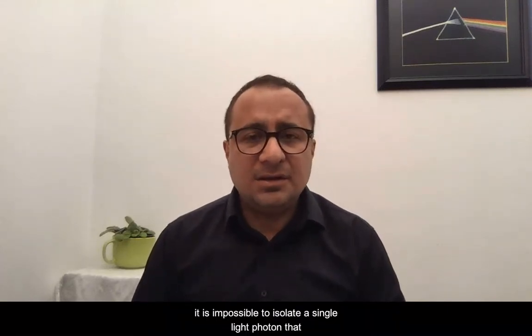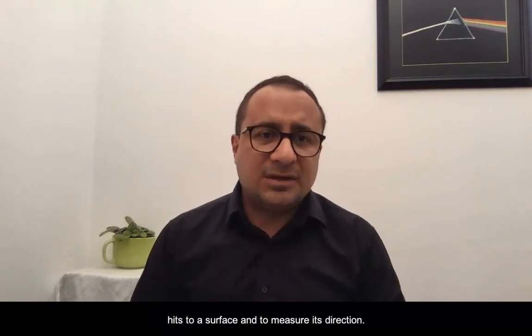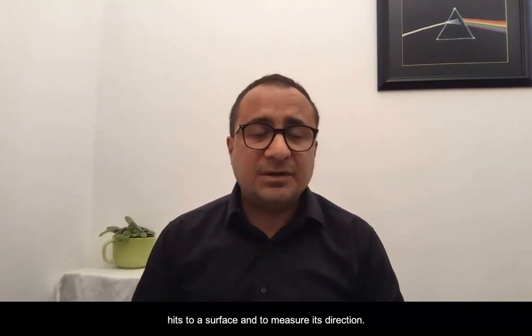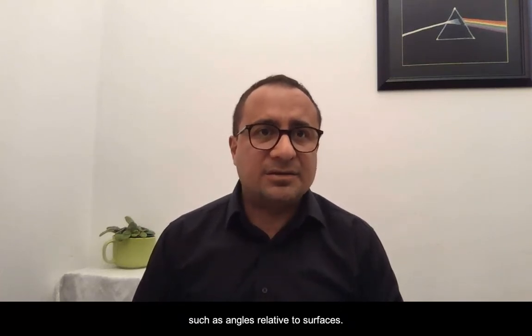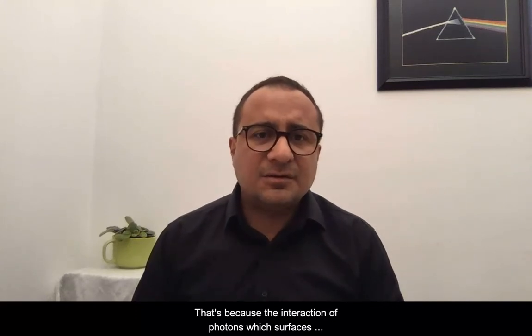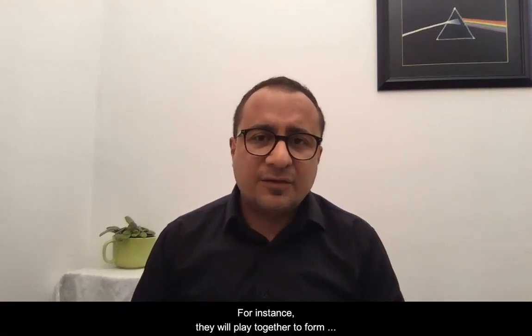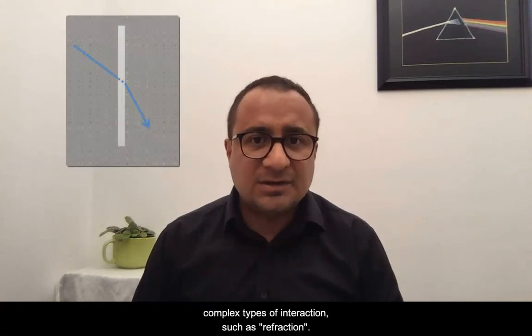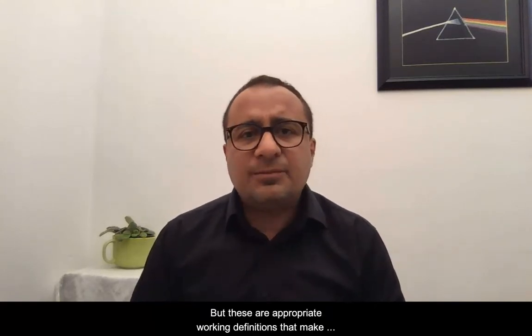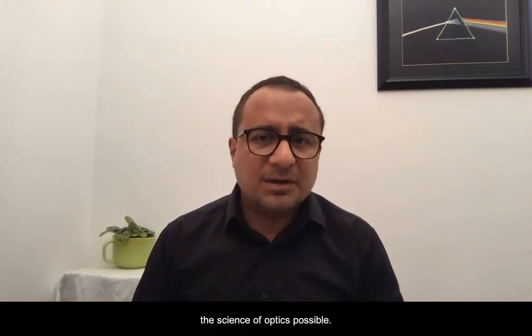In reality, it is impossible to isolate a single light photon that hits a surface and to measure its direction in terms of geometric descriptions such as angles relative to surfaces. That's because the interaction of photons with surfaces involves a mixture of all these basic types. For instance, they play together to form complex types of interactions such as refraction. But these are appropriate working definitions that make the science of optics possible.